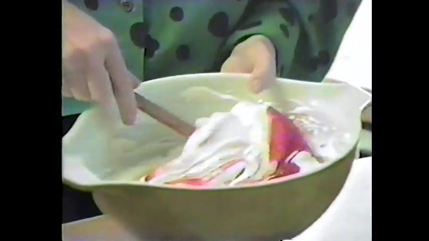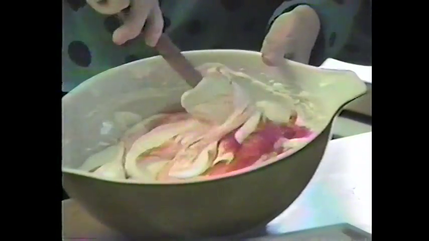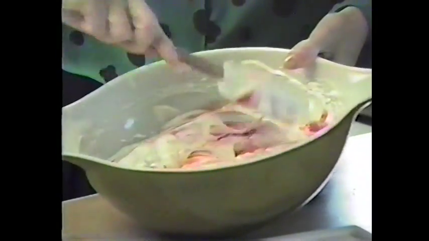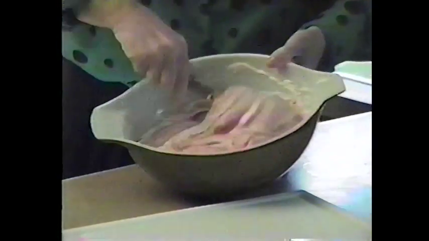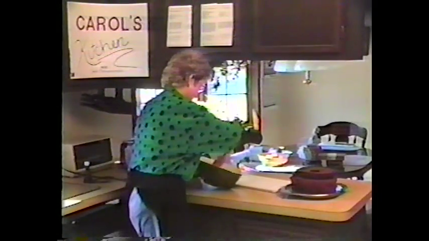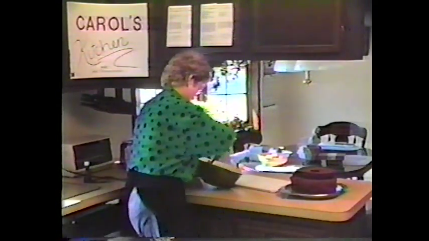We'll fold this together and swirl it and kind of use your spatula and fold in a turning over method. Just keep turning it over. And it becomes like a light pinkish color.